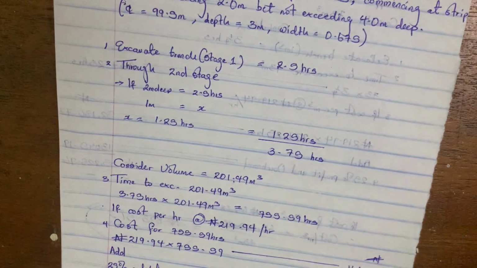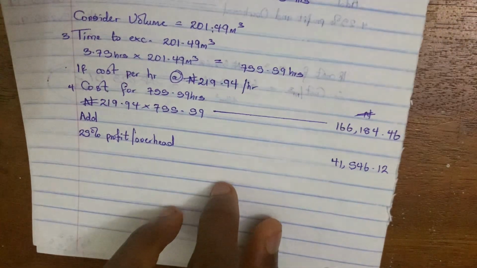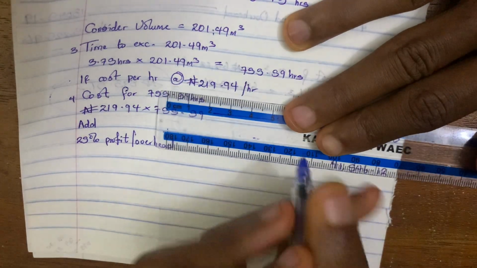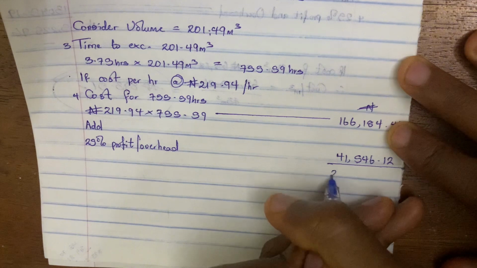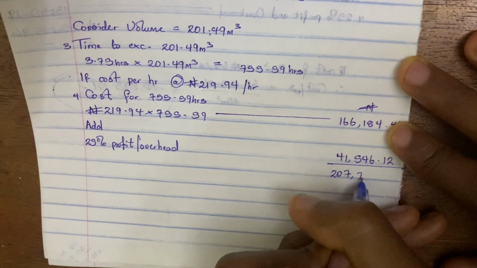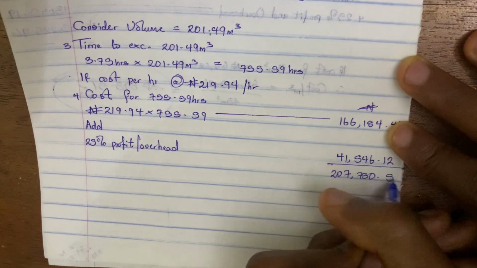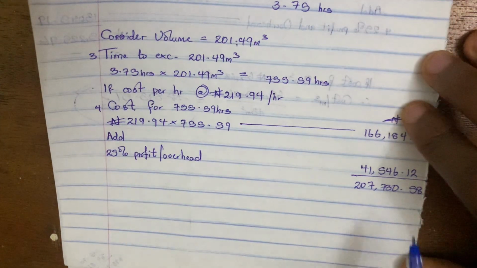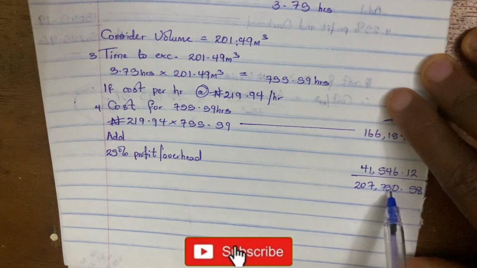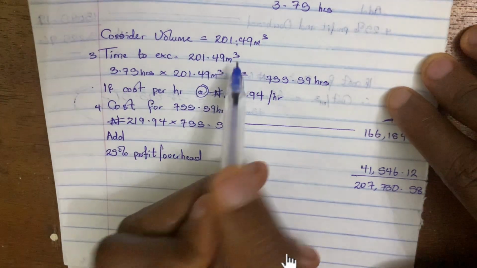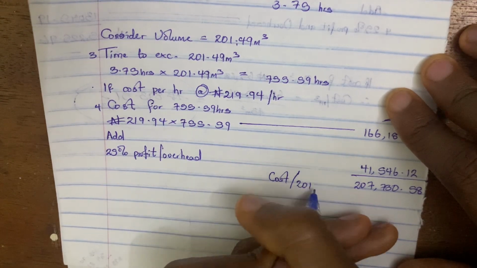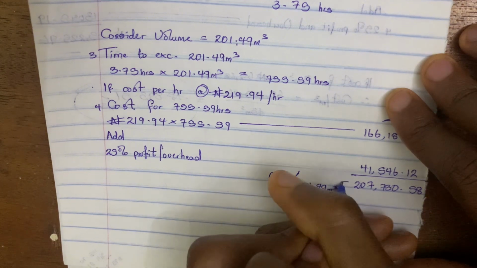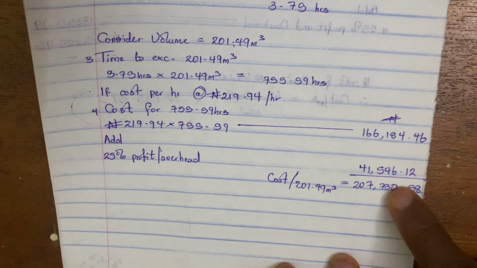So you add everything together, and you're going to be having 207,730 naira 58 kobo. So this is your cost for excavating 201.49 meter cube. So your cost for 201.49 meter cube will not be equal to this. I hope you get the logic.